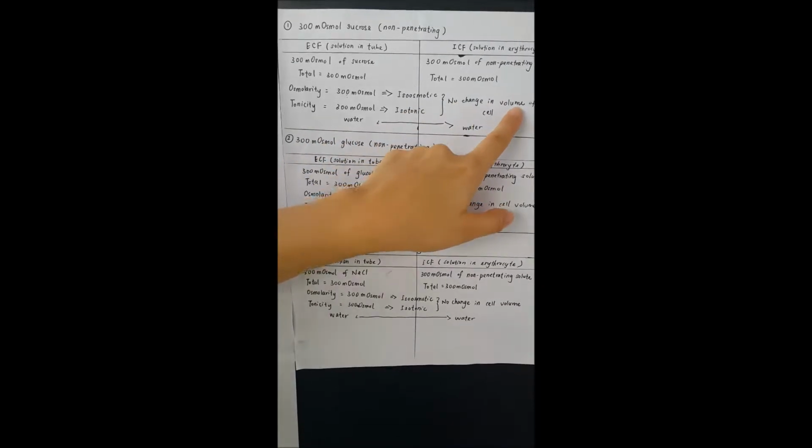They are isoosmotic and they are isotonic. So there's no change in the volume of the cell because the net movement of water is zero. This condition is the same for 300 milliosmol glucose and 300 milliosmol sodium chloride.